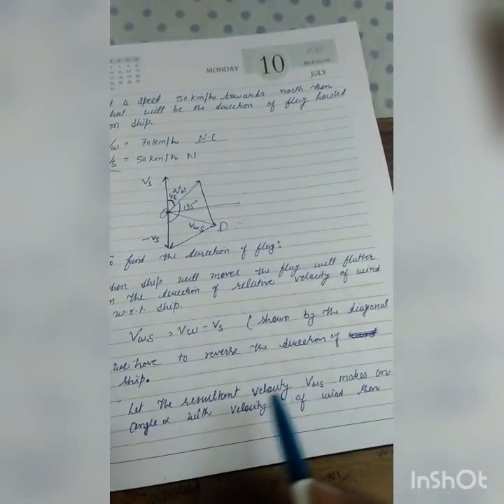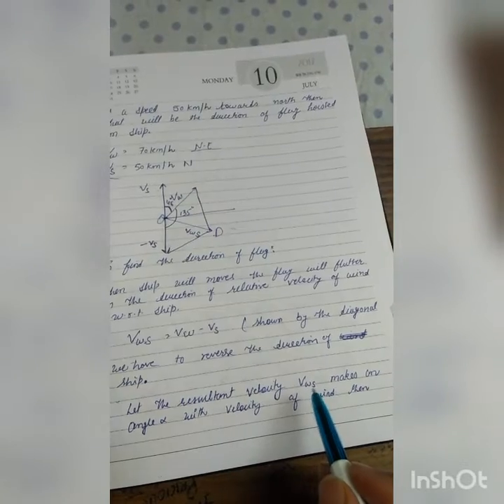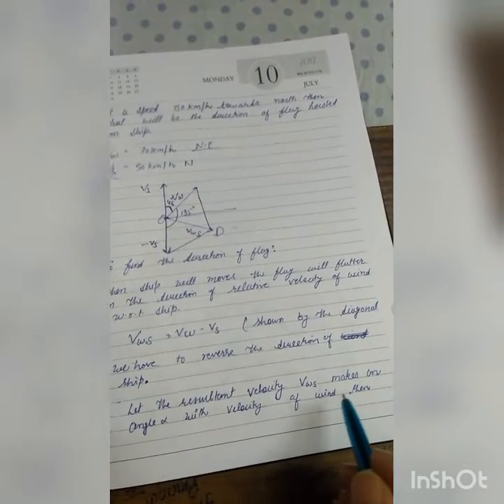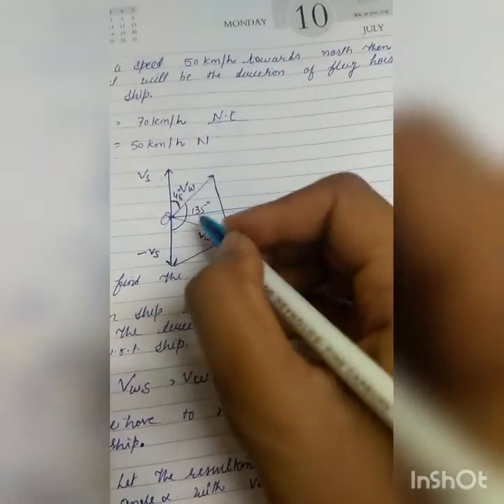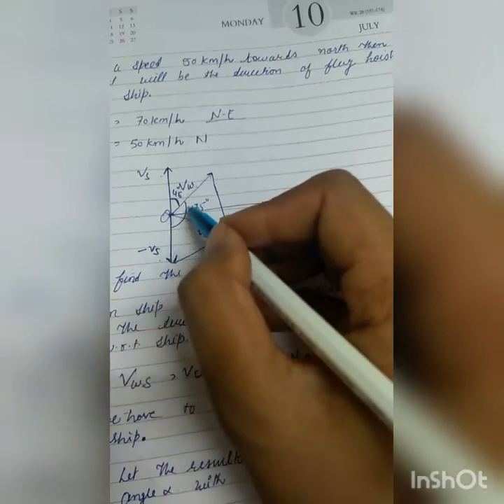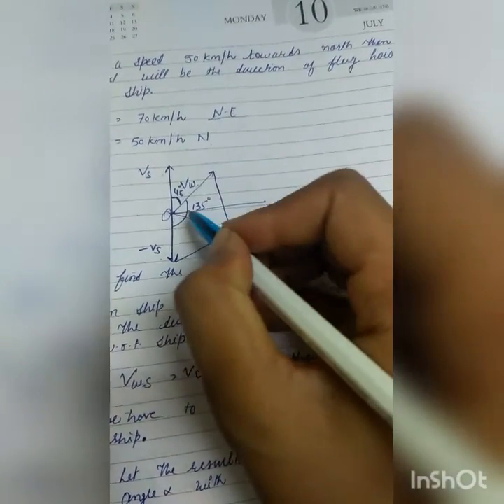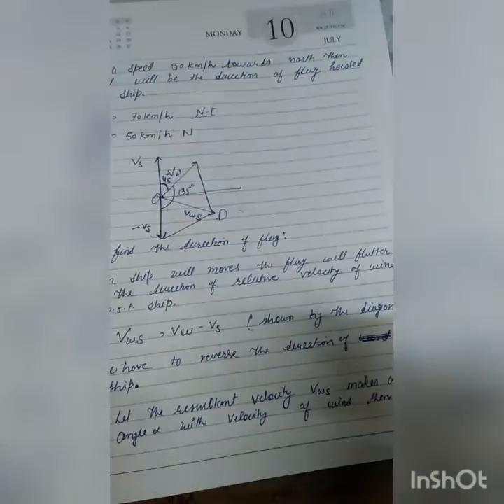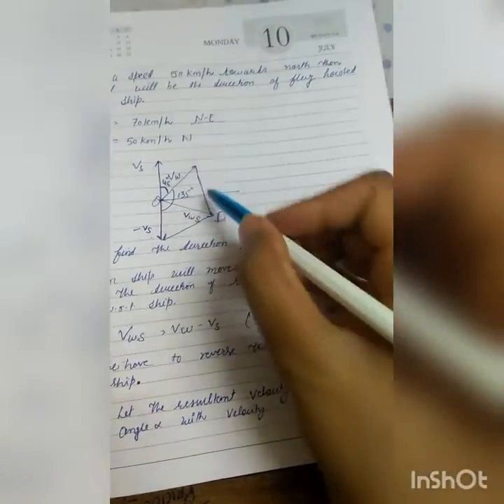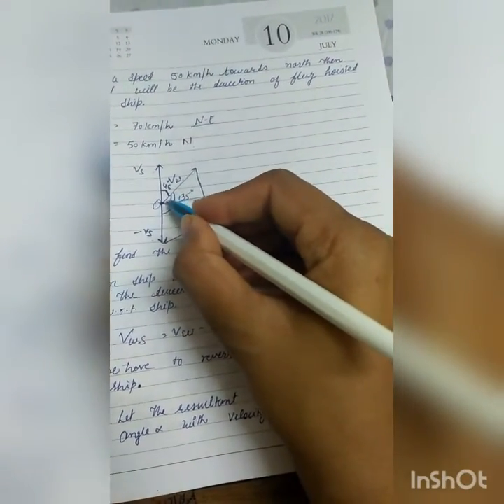Now, let the resultant velocity of wind with respect to ship make an angle alpha with the velocity of the wind. The angle between the velocity of wind and the velocity of the ship in the reverse direction is 135 degrees, and the angle between the velocity of the wind and the resultant velocity will be alpha.